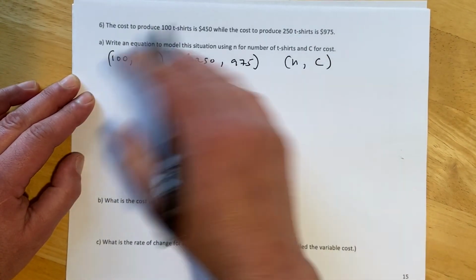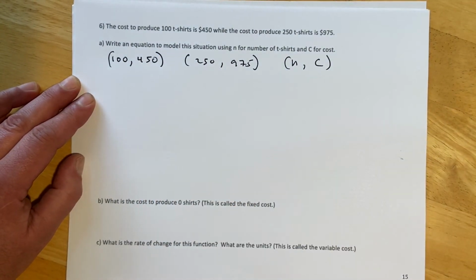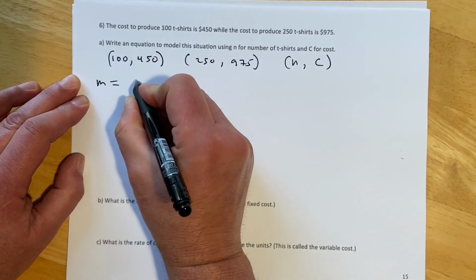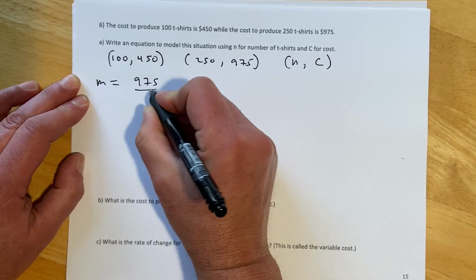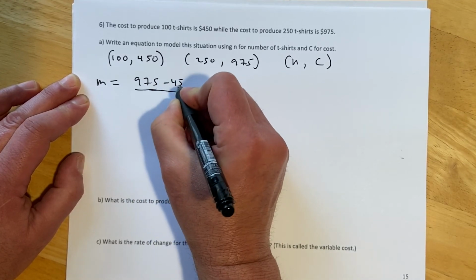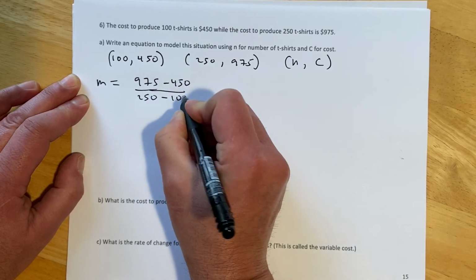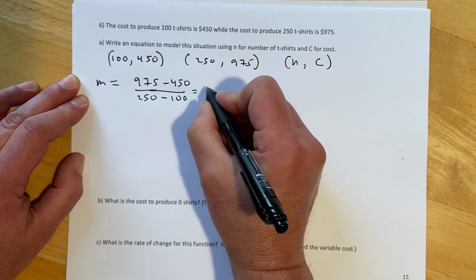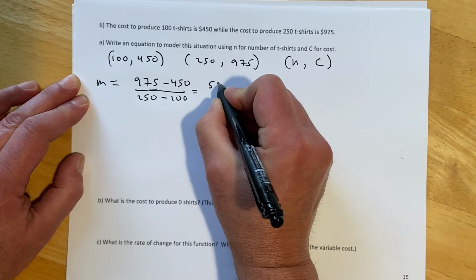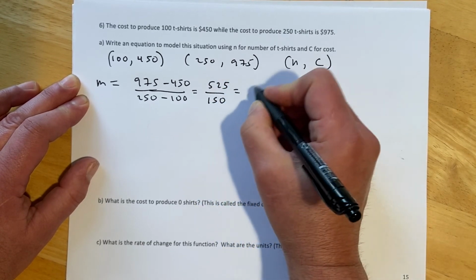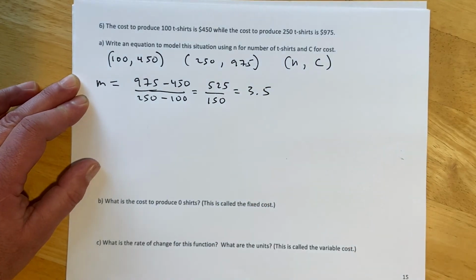So we'll find our slope and we'll use one of these points and then we'll use that to get our equation. So getting slope, we're going to have m equals 975 minus 450 over 250 minus 100. And so that gets us 525 divided by 150, which will come out to 3.5.